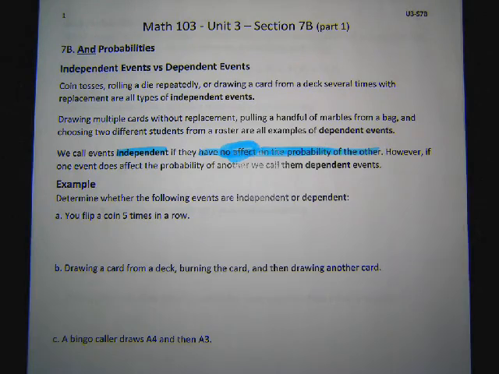You flip a coin the first time, the next flip, you still have 50-50 heads, tails. Doesn't matter what you got on the first 20 flips, the next flip is always going to be a 50-50 chance when you flip a coin. So that's independent: the first thing has no effect on the probability of the next part. There are a lot of things that are independent, like we mentioned, coins, dice, even drawing cards, as long as you put the card back before you do the next draw.